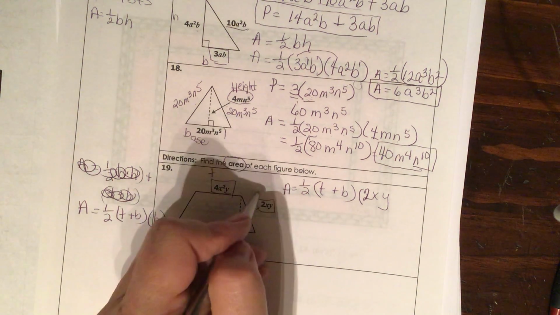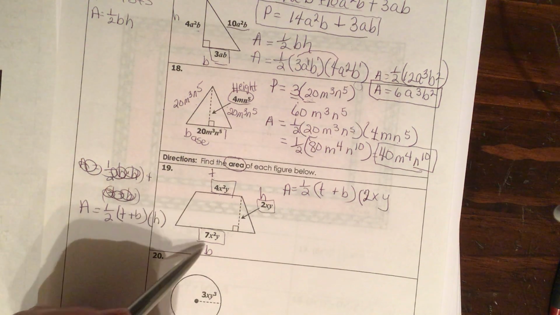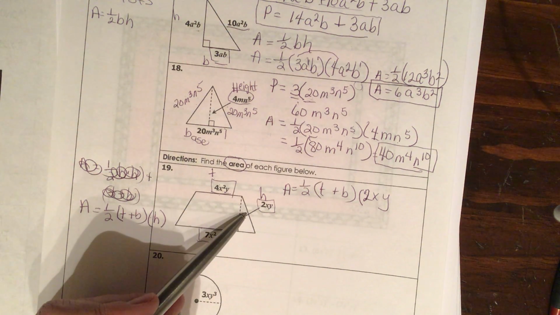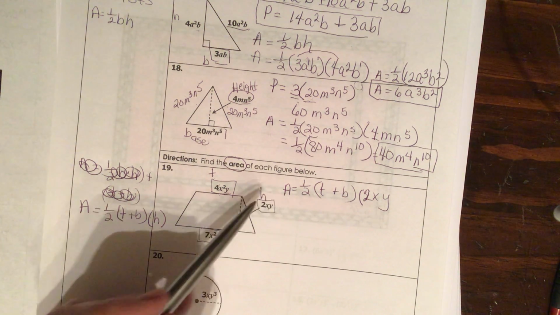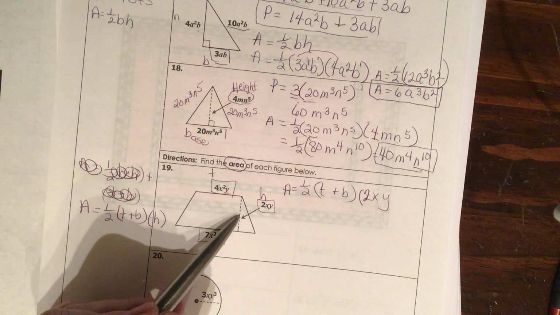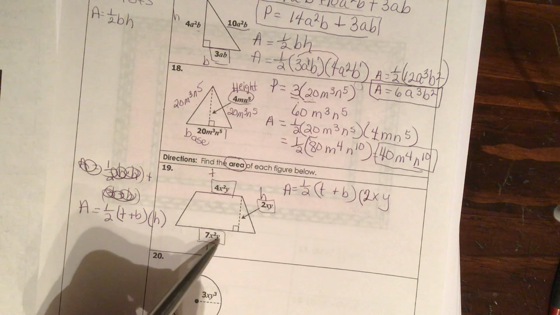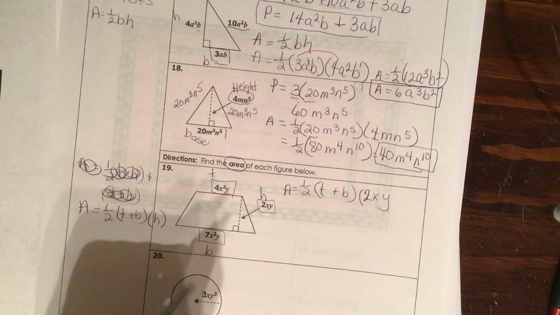So you need the height. This is your height. This is your top. This is your bottom. So you have two sides, and your height is going to give you your area of this whole thing, because this is smaller and this is longer, so it has to be a little bit different.